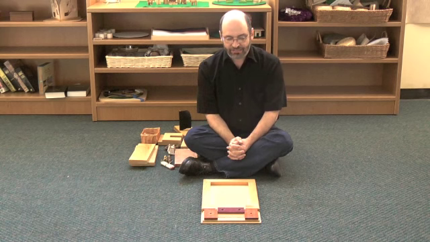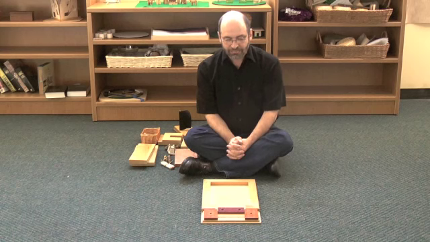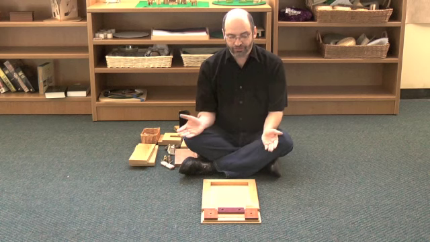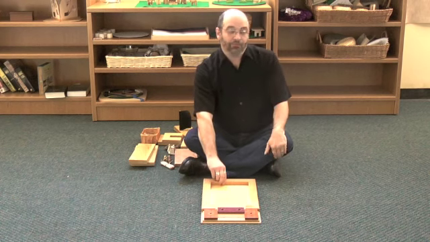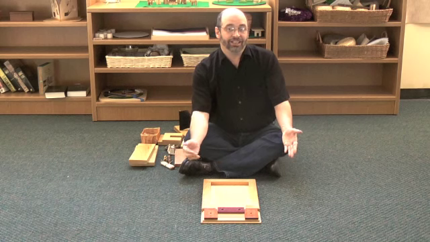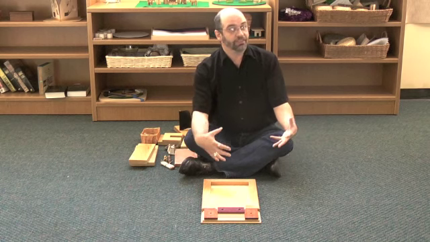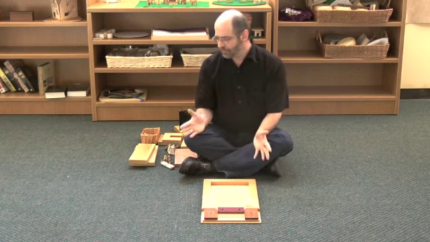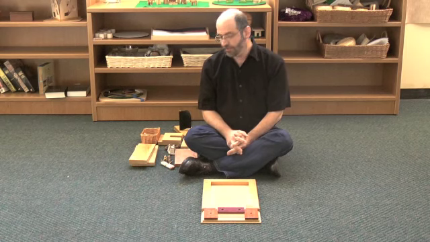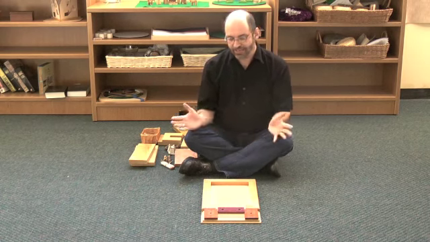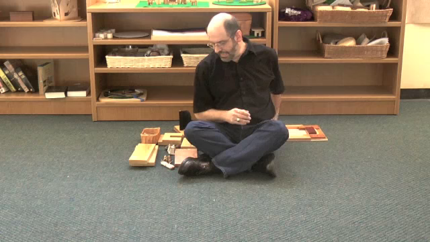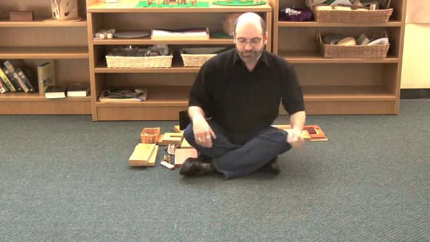We always invite the children to watch where we go to get the materials so that they'll always know where to go to get the lesson. And once we have the materials set, we're ready to begin. And this is how the story goes. So I'm going to set this aside for now, and I'm going to begin.